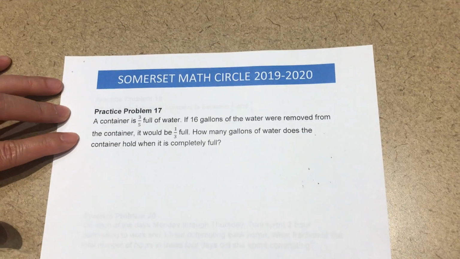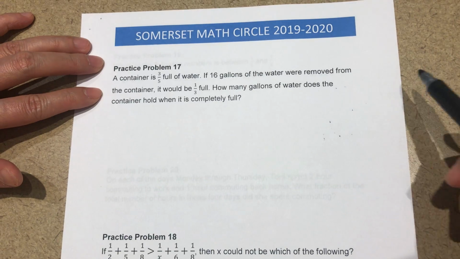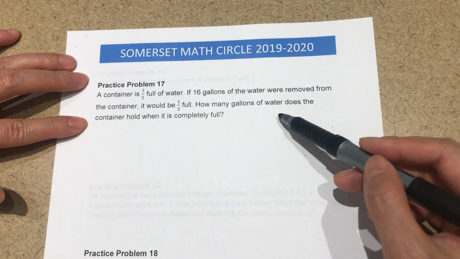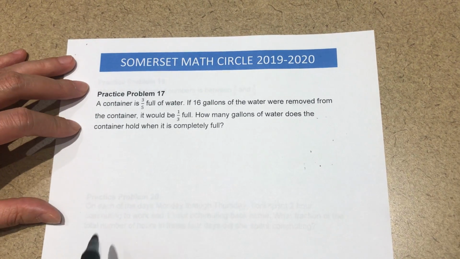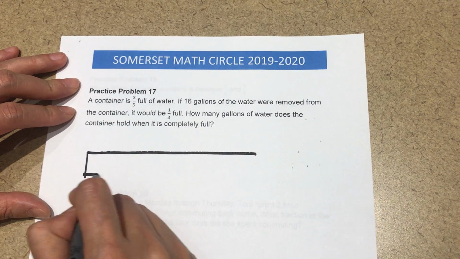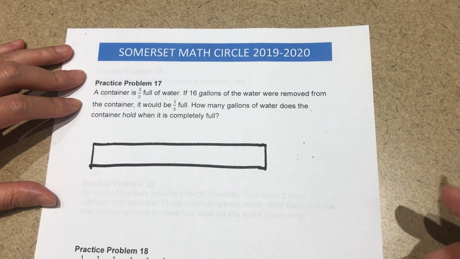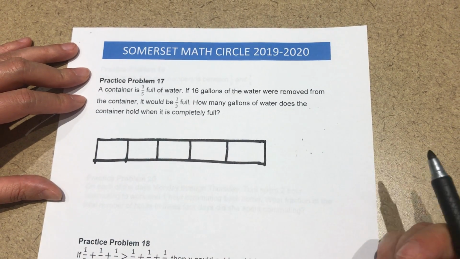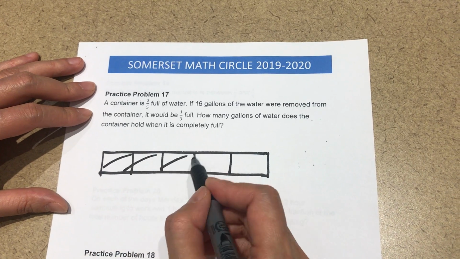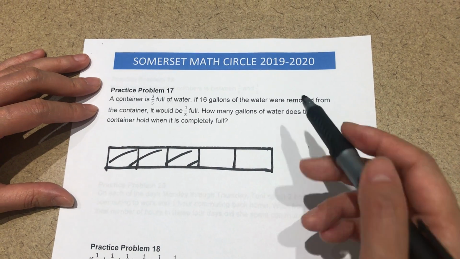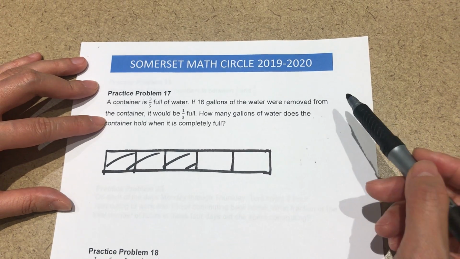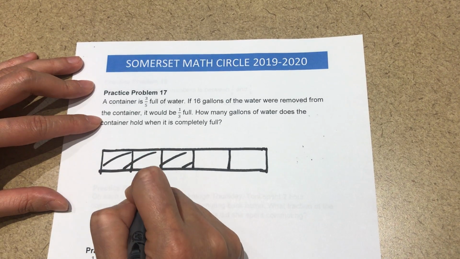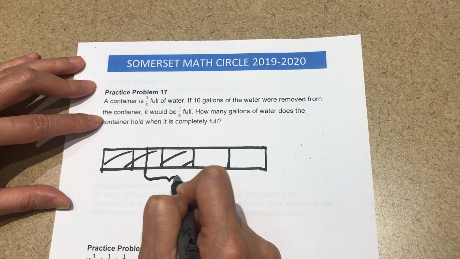Practice problem 17. A container is 3/5 full of water. If 16 gallons of the water were removed from the container, it would be 1/3 full. How many gallons of water does the container hold? So last year we introduced the idea of drawing diagrams. So if we separate this into 5 equal parts, almost equal, 3/5 is full of water. If 16 gallons were removed, then it would be 1/3 full. 1/3 is somewhere around here, okay? So this part is removed.